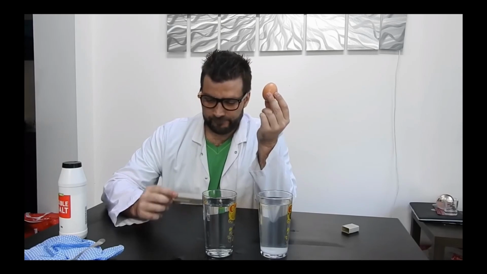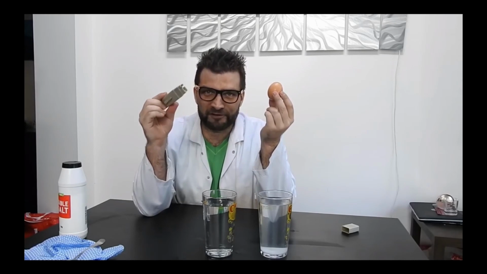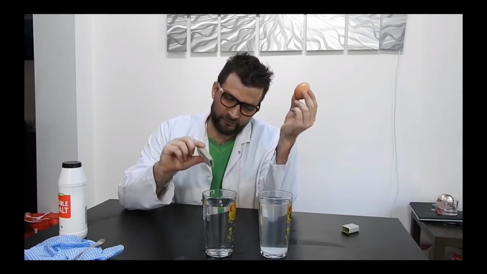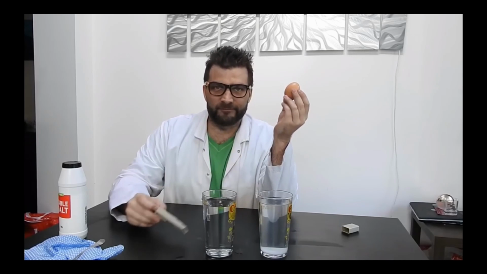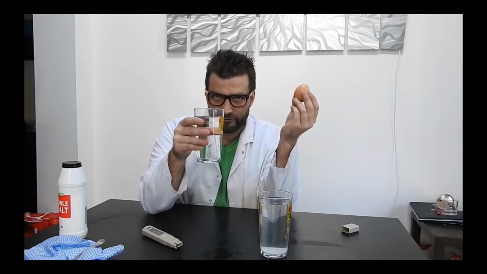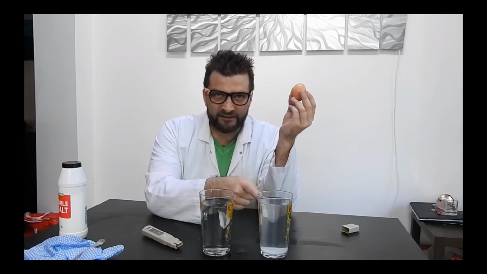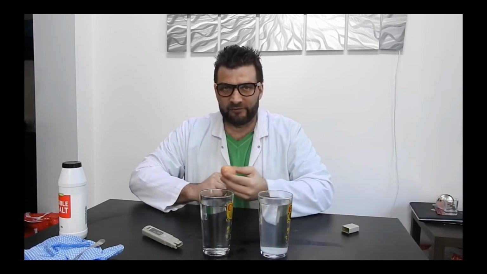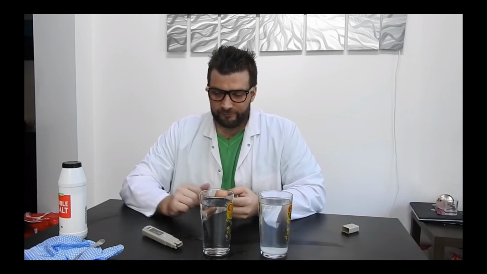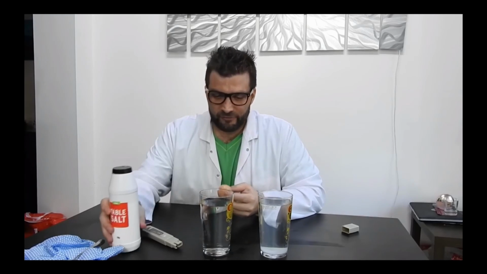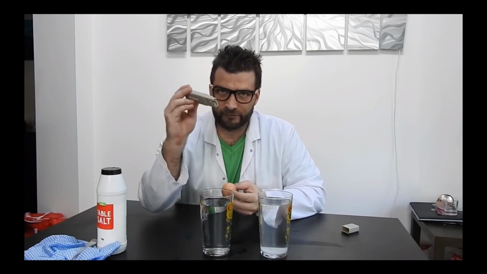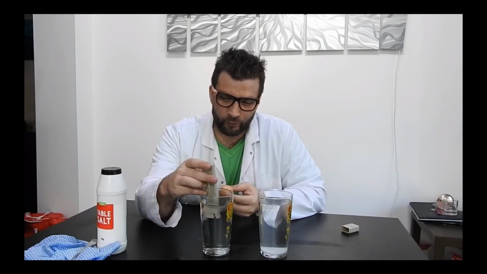This is my egg. This is my parts per million counter. This is going to measure the parts per million of both these fluids. This is tap water, regular tap water. That is the same tap water, but it's been preloaded to save some time with some salt from this to give it a density variation. It's going to measure the density of the tap water.